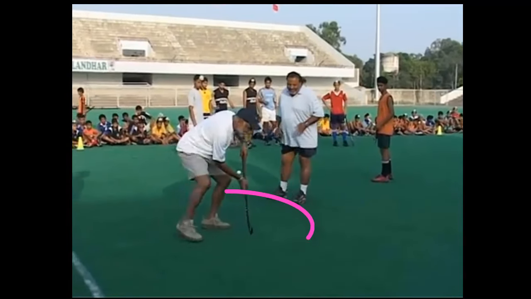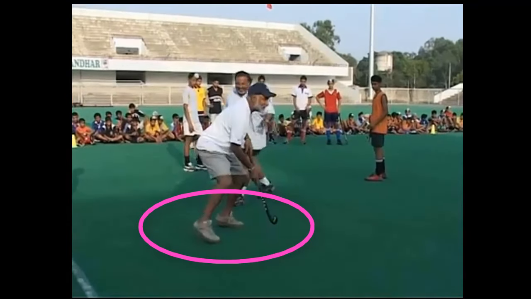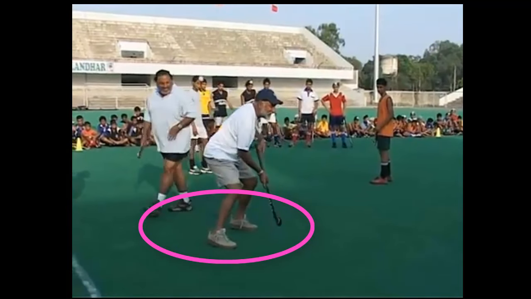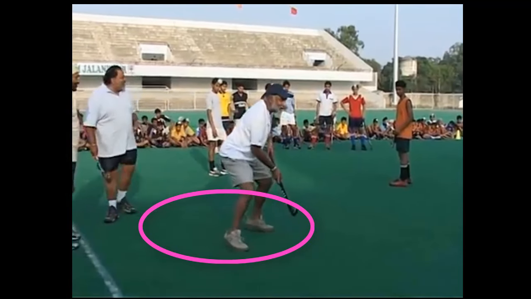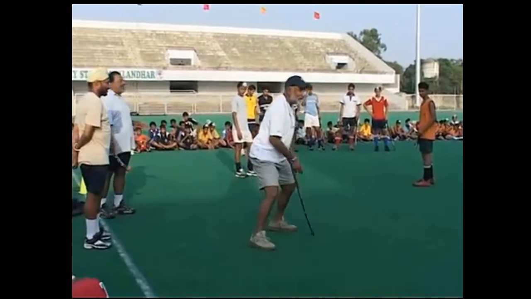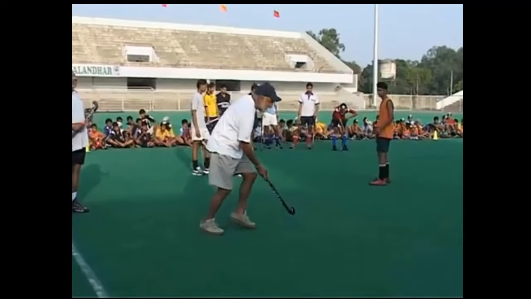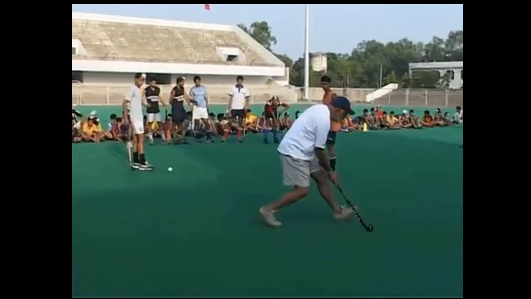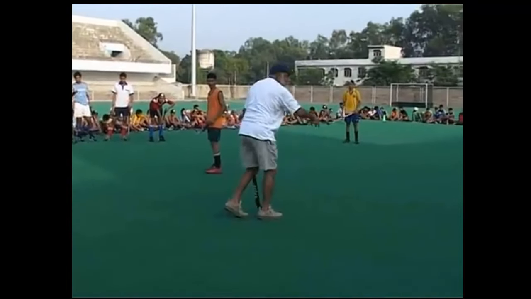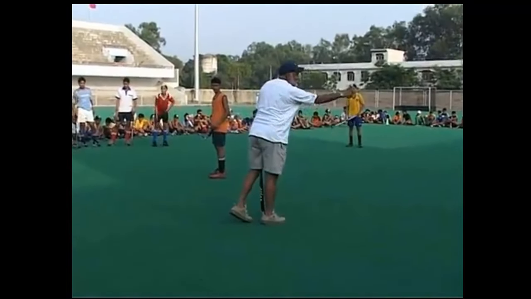Just watch this young Sukhbir. Look at this split step. Tennis players do it. Then why don't we do it? Show me one player who did this in the Tokyo Olympic Games 2020. We should bring that into our young players, into our youth programs.